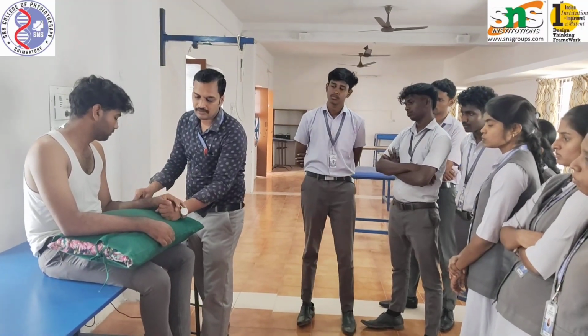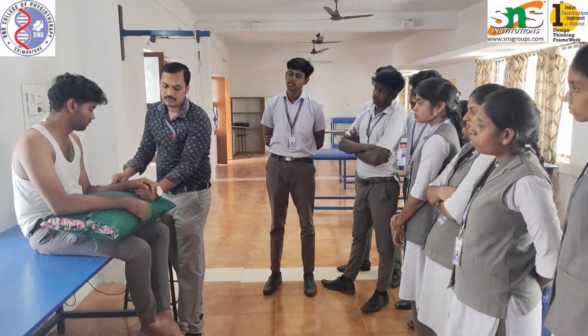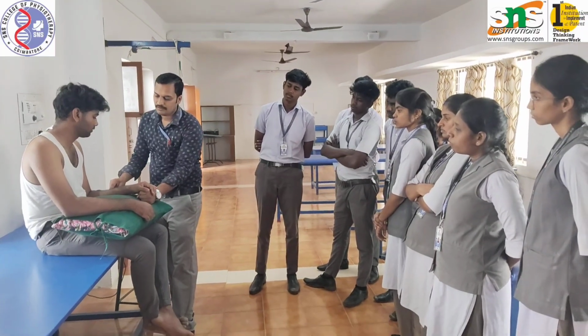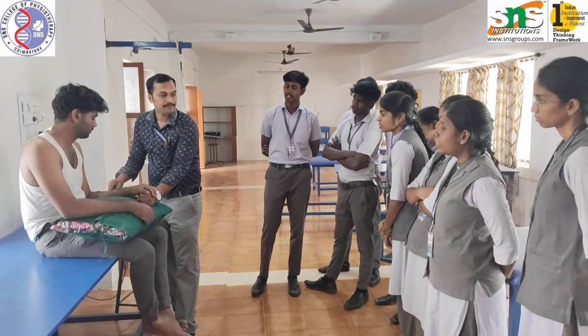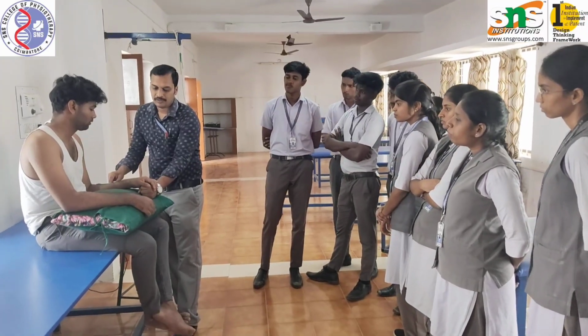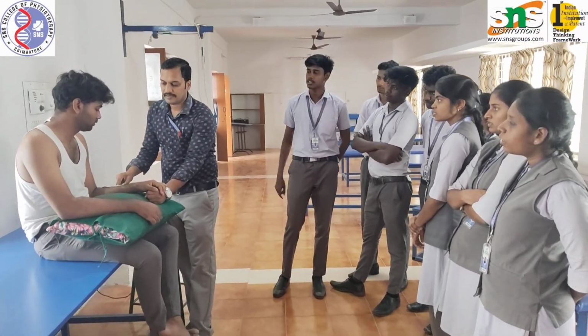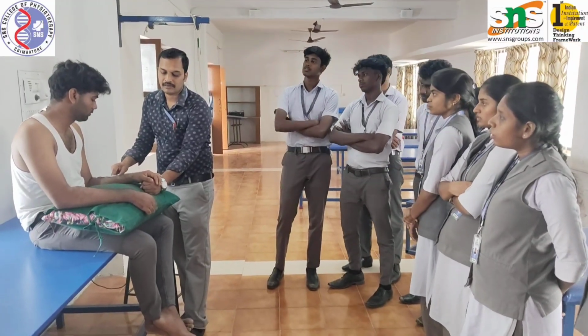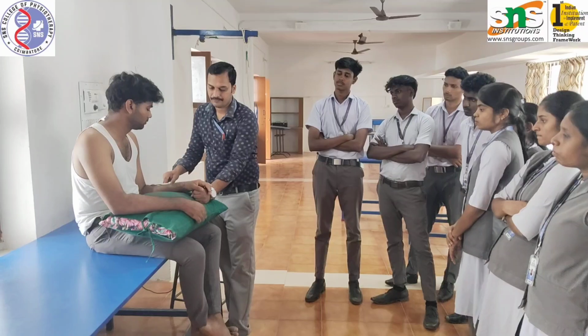Okay, I am placing it below the wrist and fingers. So now we can see the muscle activity. Are you able to see the contraction? So how many contractions do we have to give? 60 seconds. If galvanic stimulation, then 30 to 35 visible contractions. Okay.